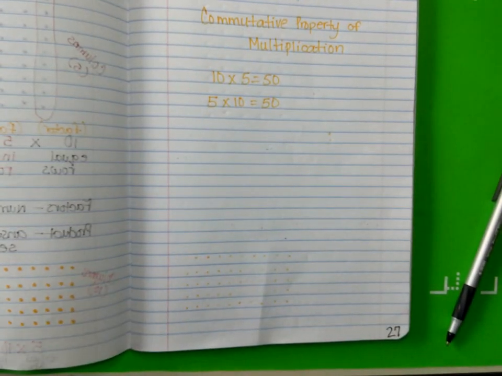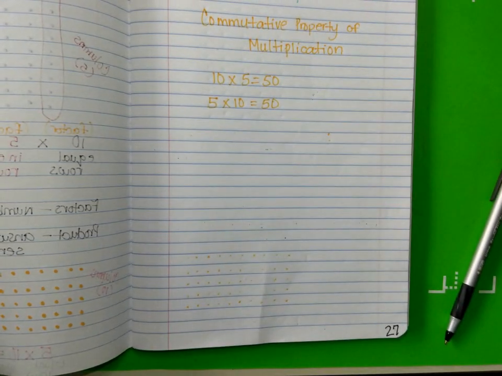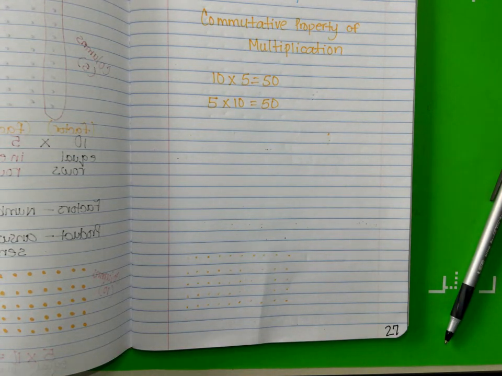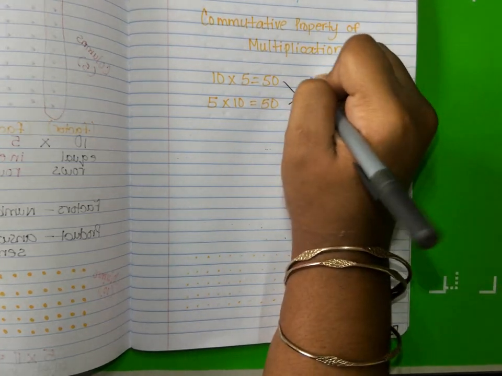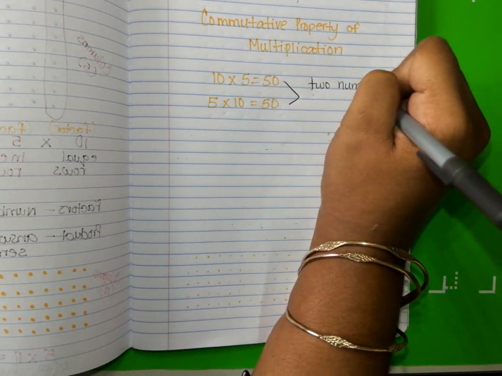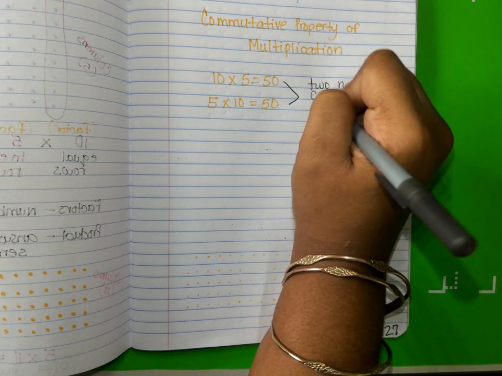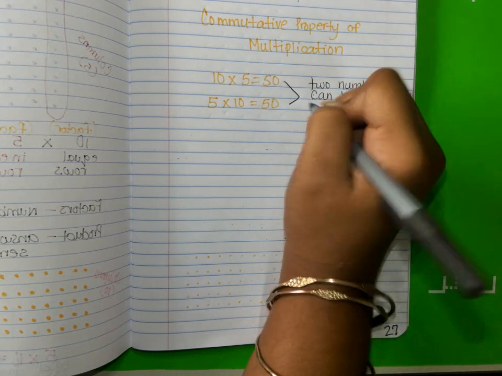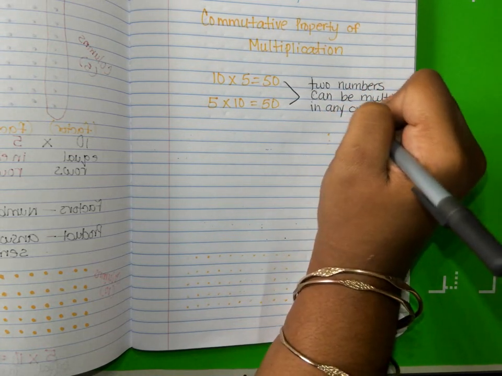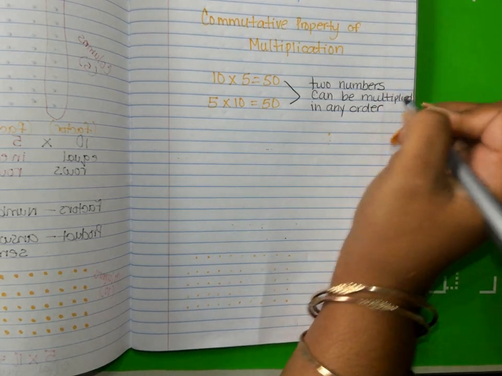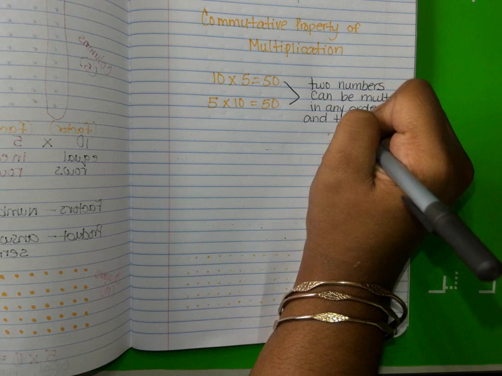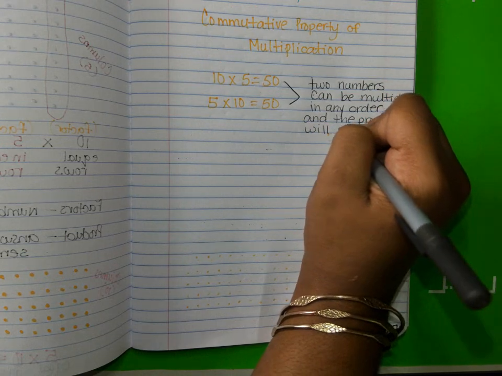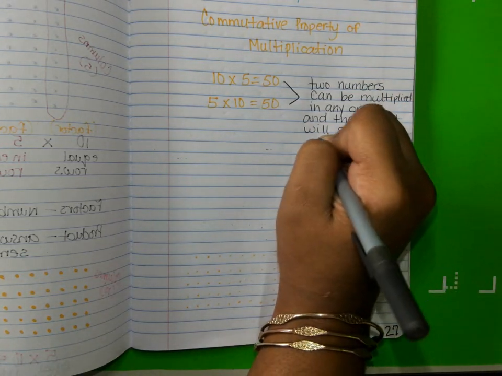The commutative property of multiplication says that it doesn't matter the order of the numbers. Two numbers can be multiplied in any order and the product will stay the same.